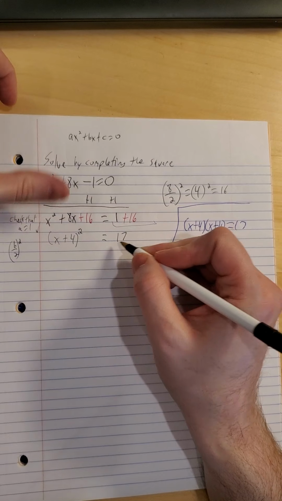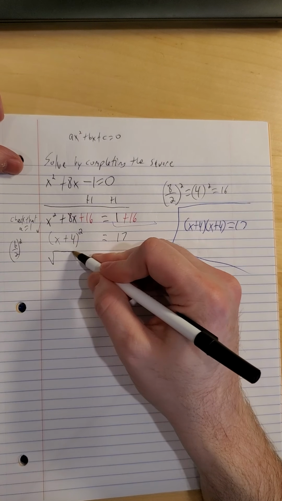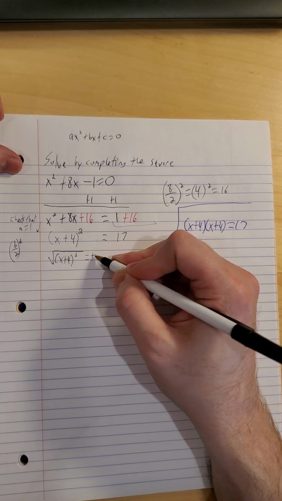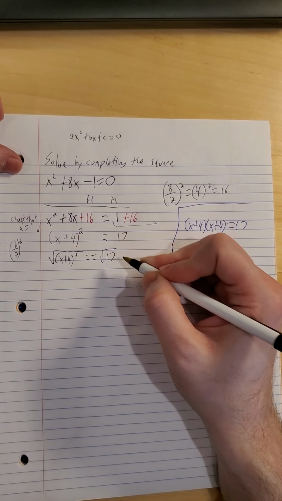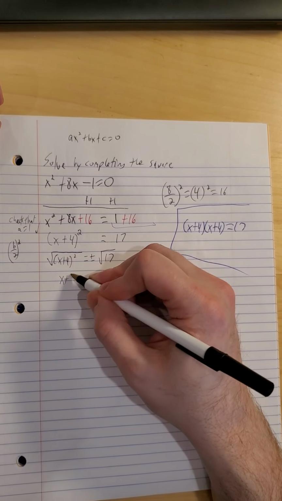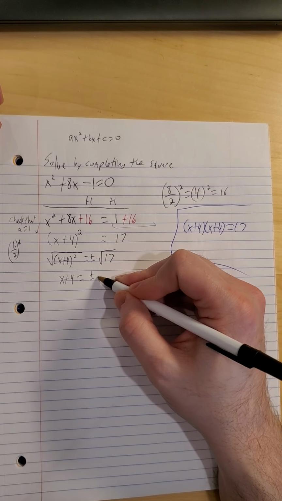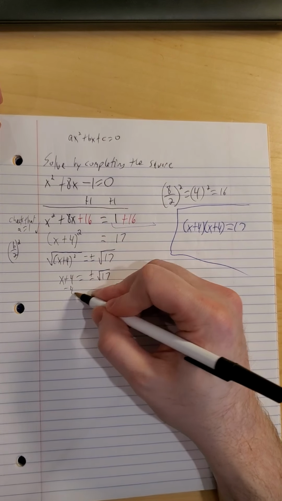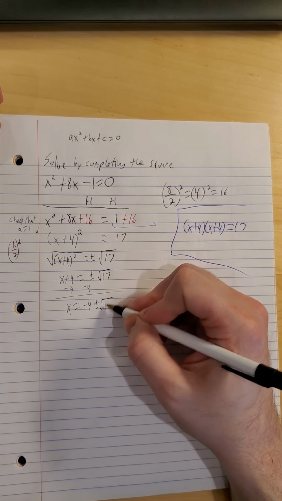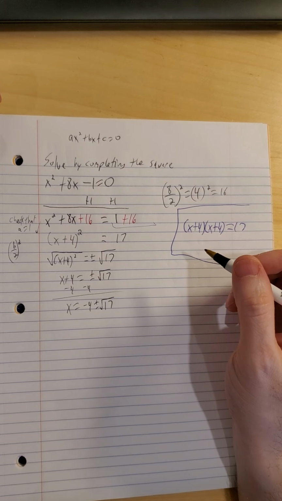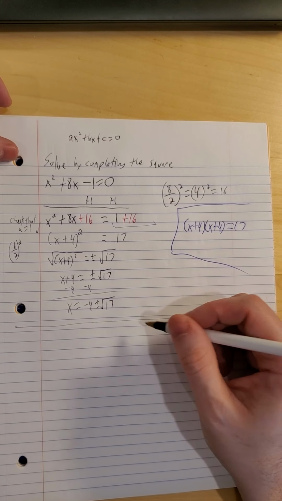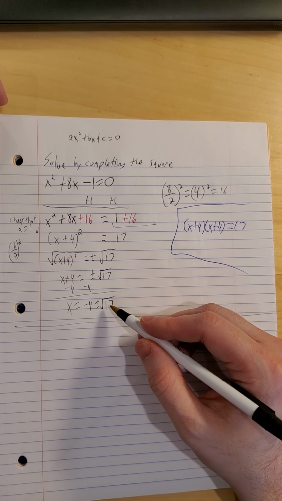Now that we're in that right format, we can go back to the square root method. So completing the square always ends with the square root method anyway. So the square root of x plus 4 quantity squared is plus or minus the square root of 17. So x plus 4 is plus or minus root 17. And we finish it off by subtracting 4 on both sides. So x is negative 4 plus or minus root 17. So definitely not one we could have solved by factoring.